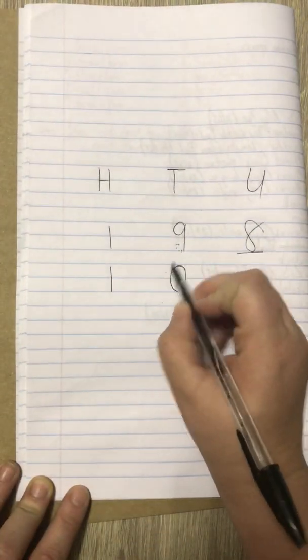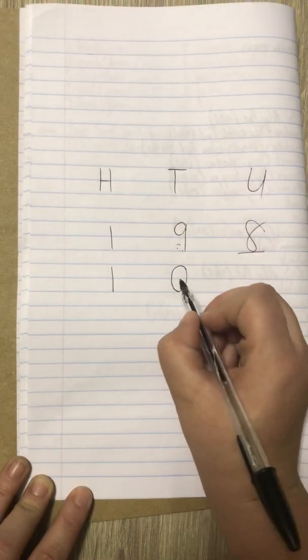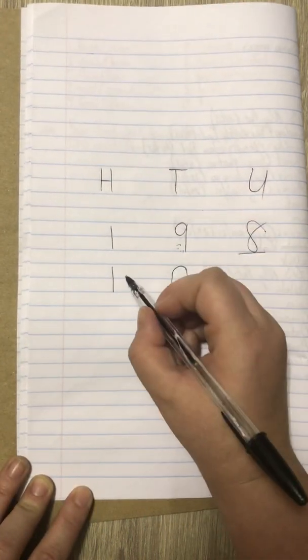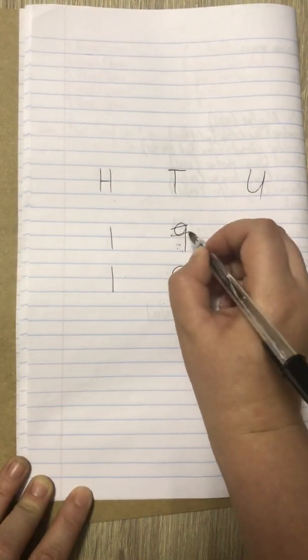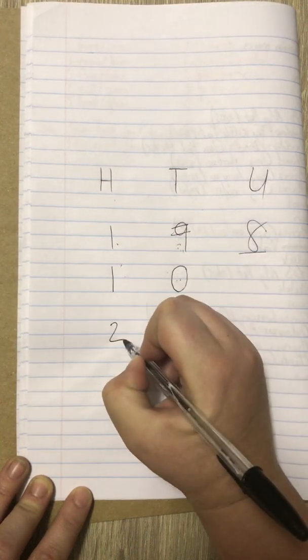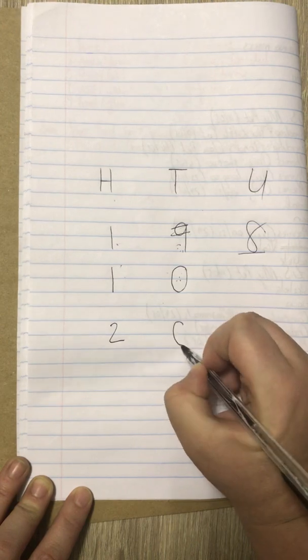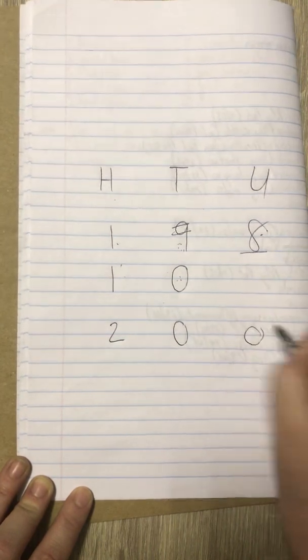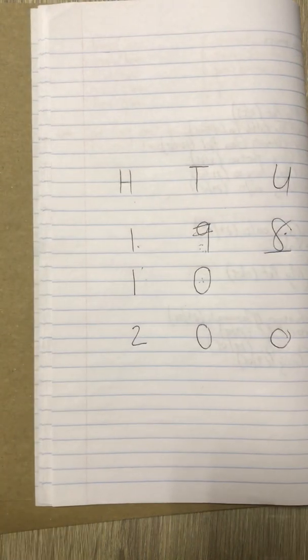That's not allowed. So 0 will stay in this house. The 1 will go to the next one. Since there is now 2 here, that is a 2. We have our 0 from the 10 and we used our 8, so it becomes a 0.